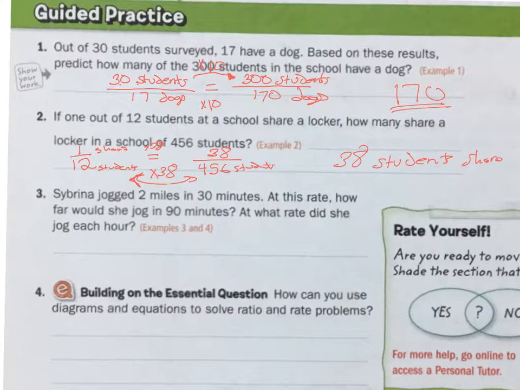Okay. Sabrina jogged 2 miles in 30 minutes. At this rate, how far would she jog in 90 minutes? Okay, so we got 2 miles in 30 minutes, and we're wondering how many miles in 90. So I look at this and I quickly can see this times 3. 30 times 3 is 90. So if I do times 3 here, I go from 2 miles times 3 is going to get me 6 miles. So in 90 minutes, she's going to go 6 miles.